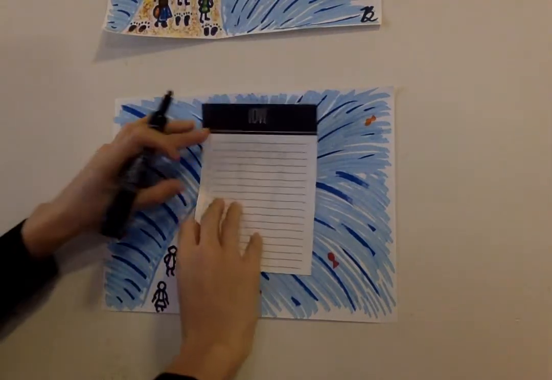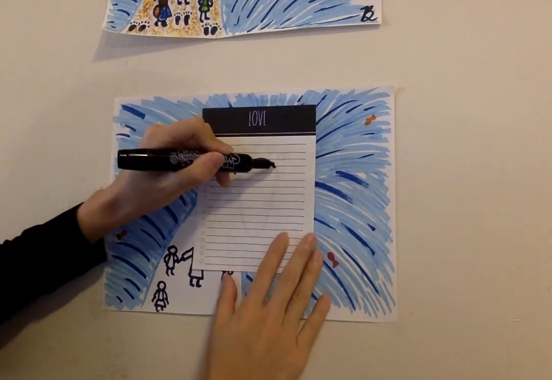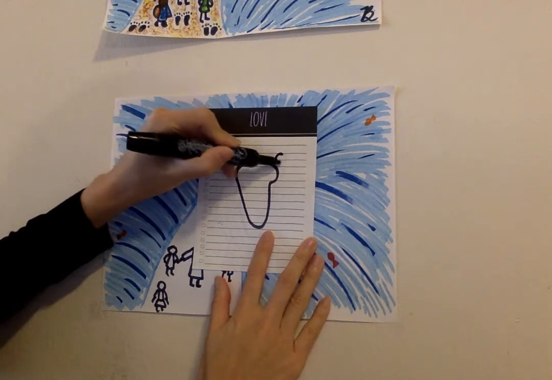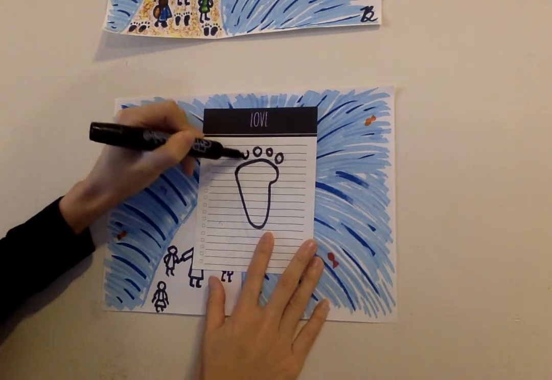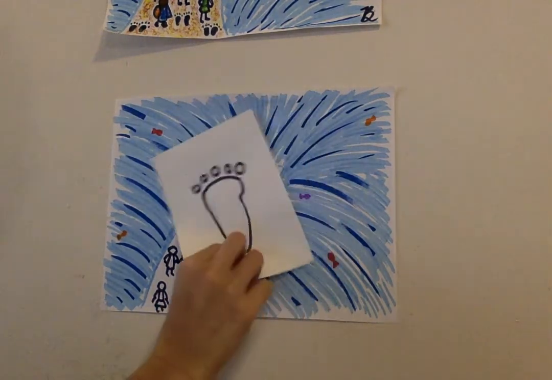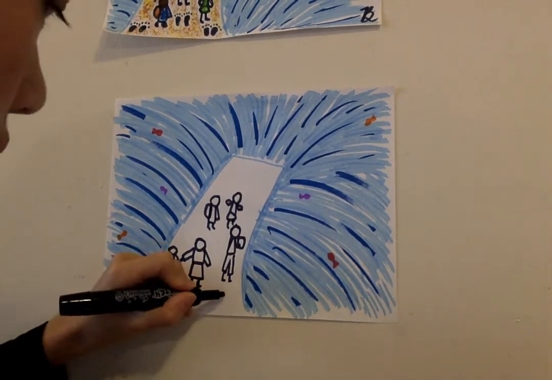I can do it one more time. My paper's lined, but just ignore that. It's a curved line. This part goes out and in, and then just loops around. And then you've got 1, 2, 3, 4, 5 for your toes. A simplified step-by-step of how to draw a footprint. Simplified. But I'm going to go ahead and do that here.